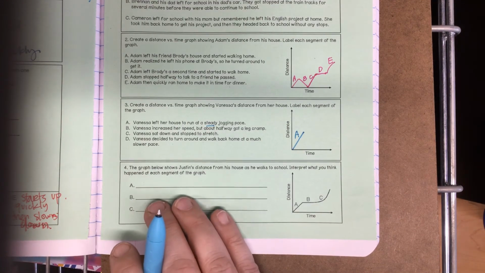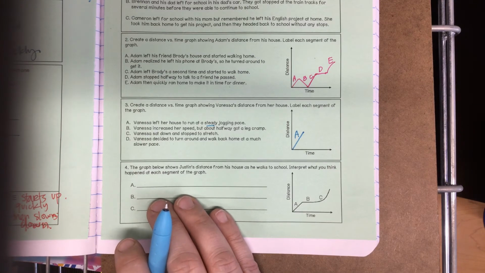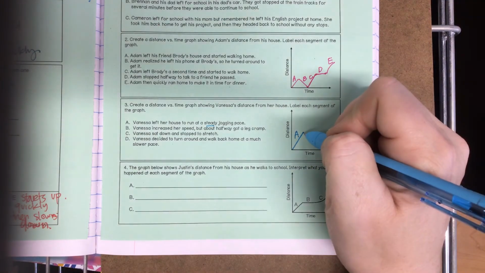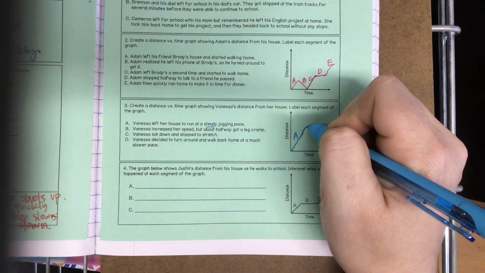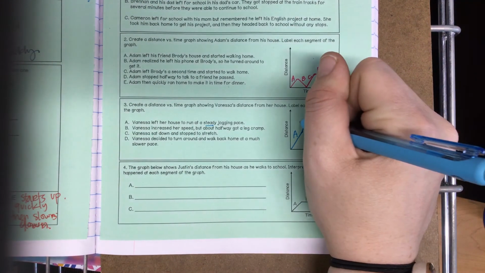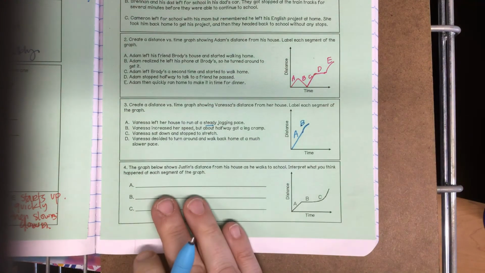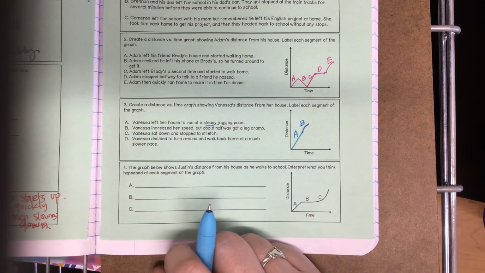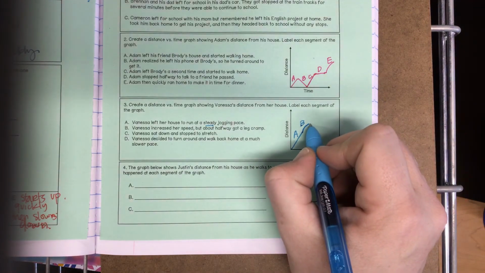Part B, she increased her speed, but at about halfway got a leg cramp. What happens when she increases her speed? Well, what does it look like to increase your speed? It's going to curve up just a little bit more, right? Oh, I thought it curved down. Because she's increasing her speed, but it's not linear. But what happens when she gets a leg cramp? Part C. She stops. So what does that look like? Flat.